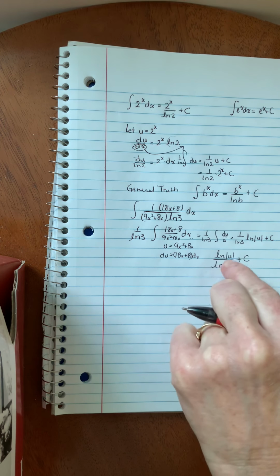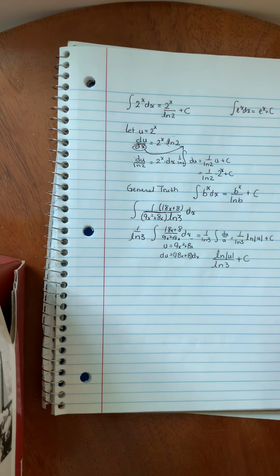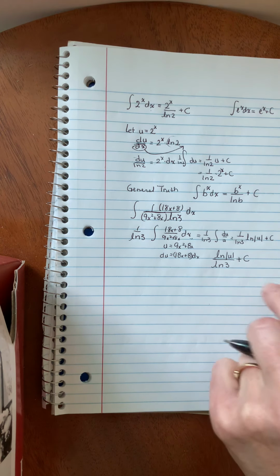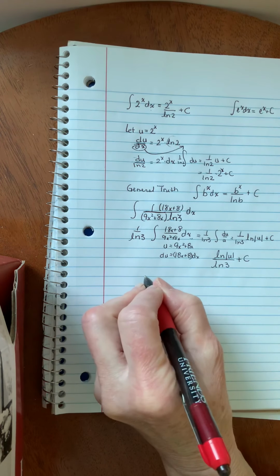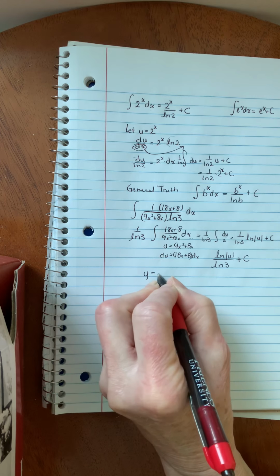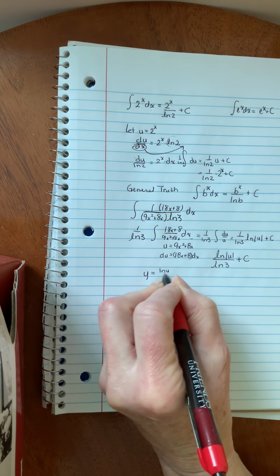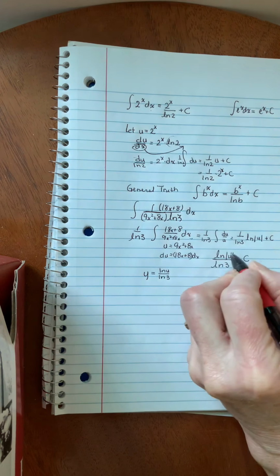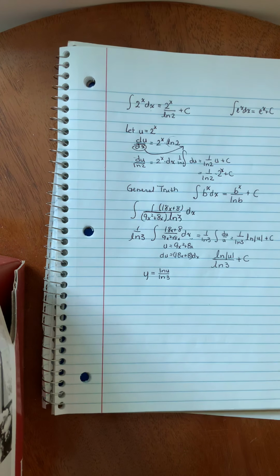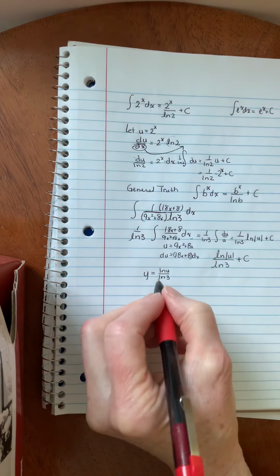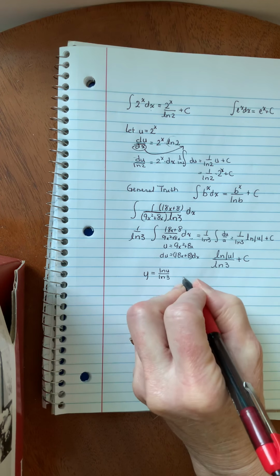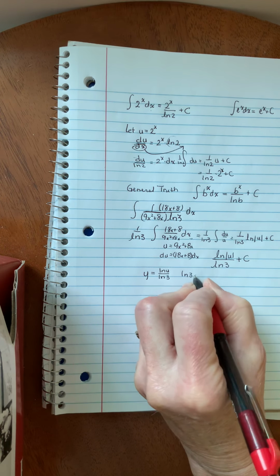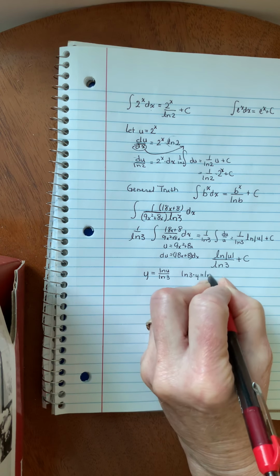Now, just for ease of use, I'm going to take the absolute values off for a minute, but I'm going to call that y. I'm going to say y equals ln u over ln 3. Just to make that look a little simpler, I'm not really trying to fudge on that. So if I move this over here, I've got ln 3 times y equals ln u.